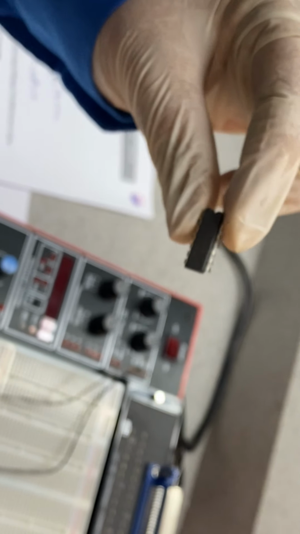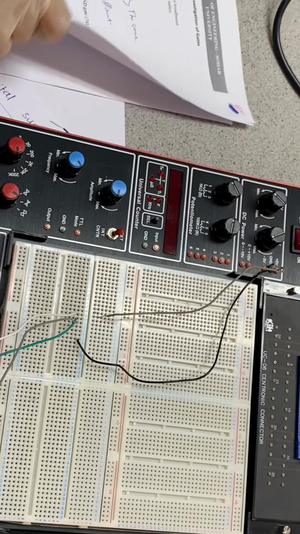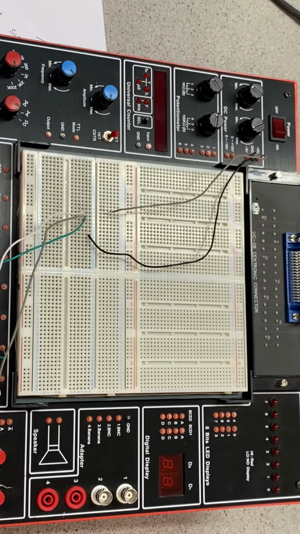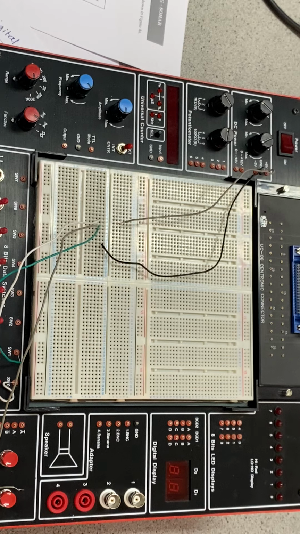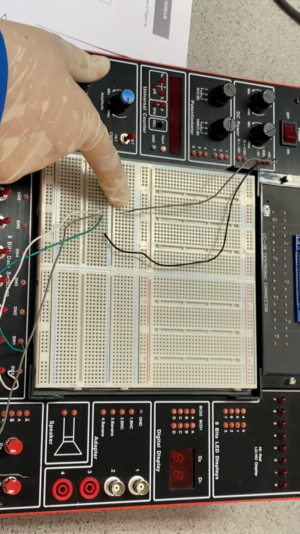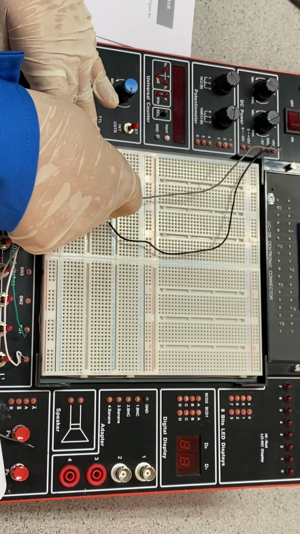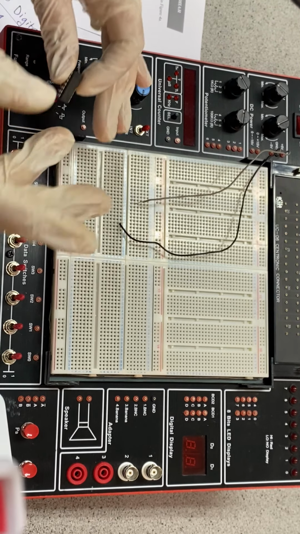Okay, so let's connect it. The 04 does not have two inputs; I will only have one input and one output. But pin number 14 and pin number 7 stay the same. So this one I will take off, because it will be different.